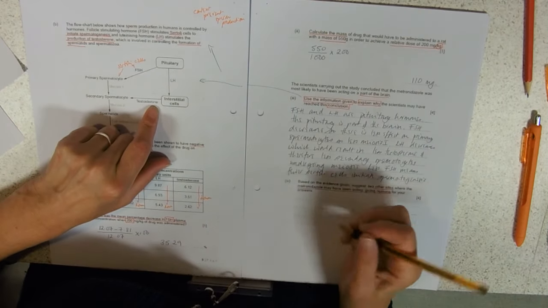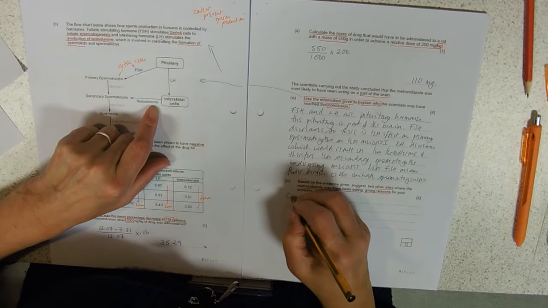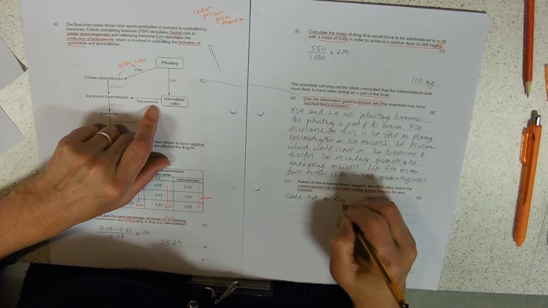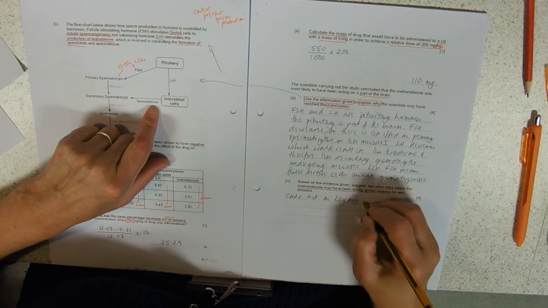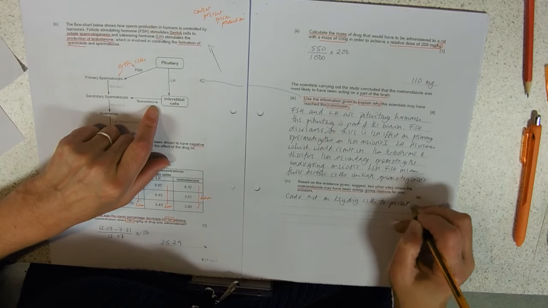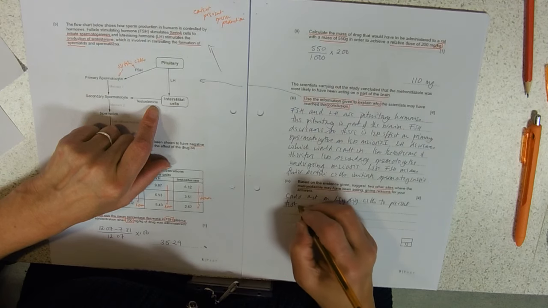So it could act on Leydig cells directly to prevent testosterone release.